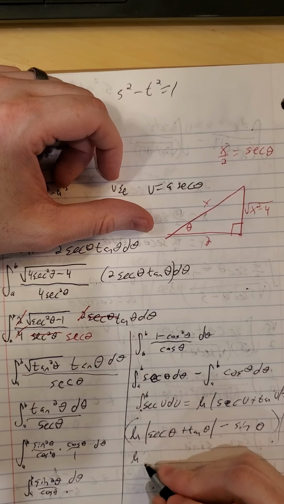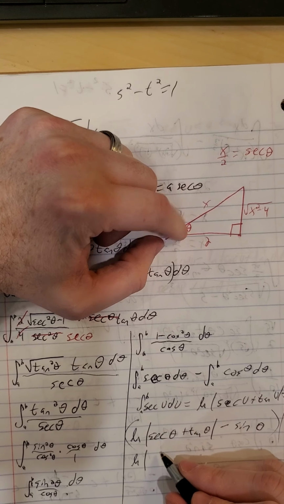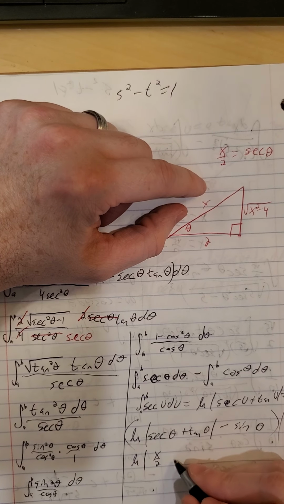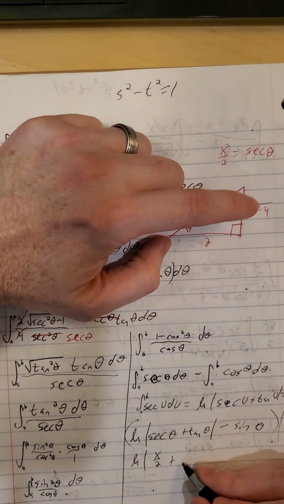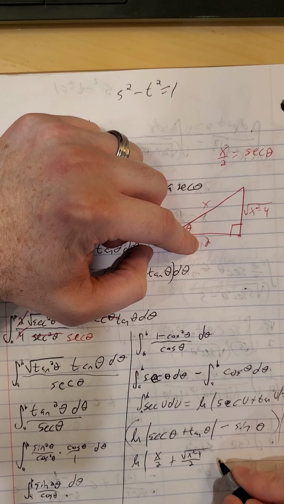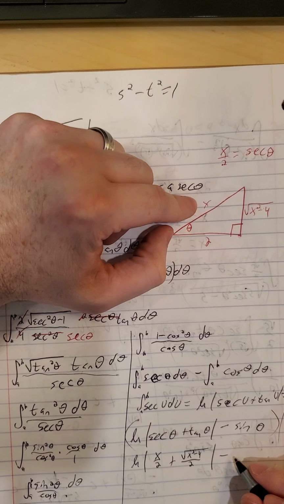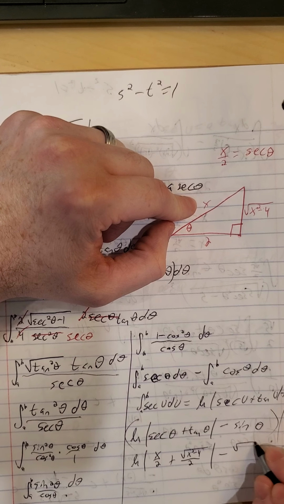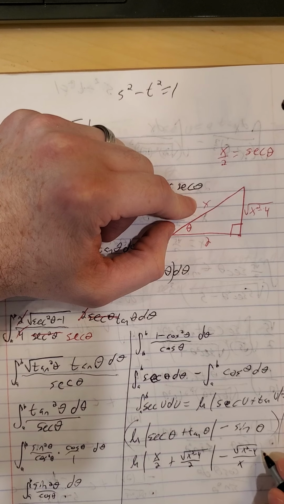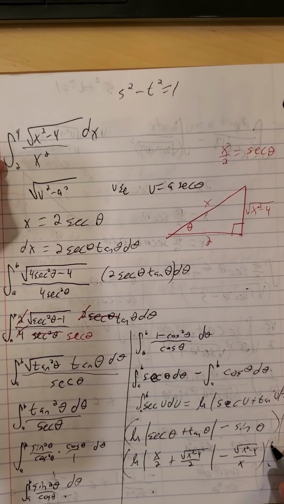Okay, so then this would be natural log of, so secant theta, there's our x over 2, plus tangent theta, opposite over adjacent, minus sine theta, opposite over hypotenuse, and now I can put my bounds back in from x is 2 to x is 4.